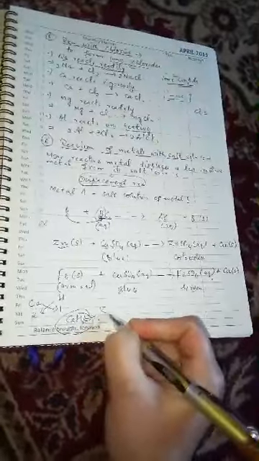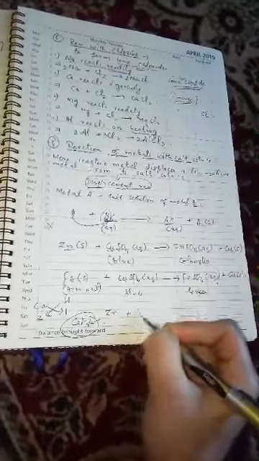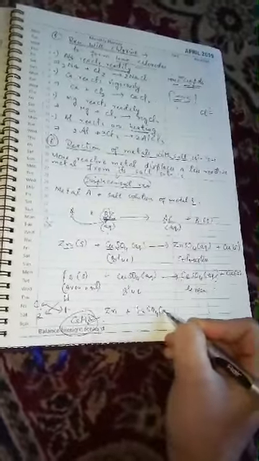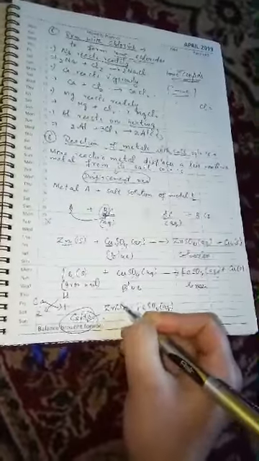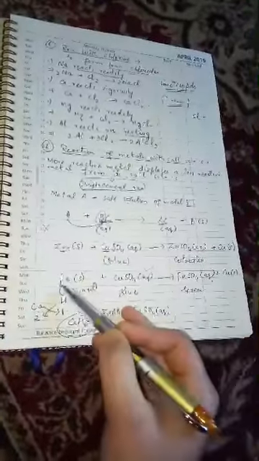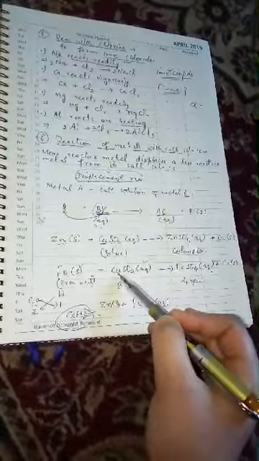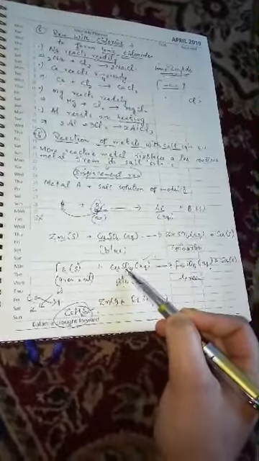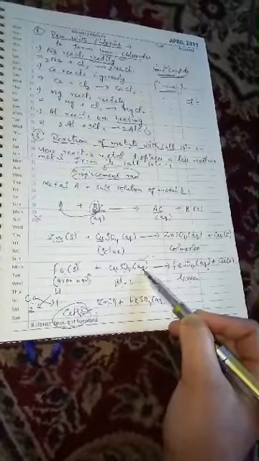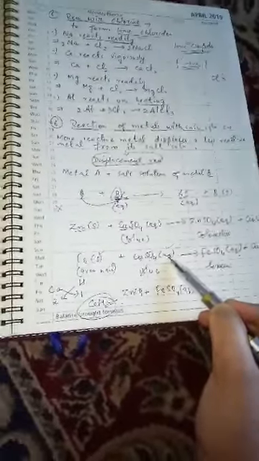Next reaction is between zinc plus iron sulfate solution. It is aqueous. What does this indicate? It indicates that zinc is present in solid state, and iron sulfate is a salt, but at first you have to convert it into an aqueous solution, which means addition of water.